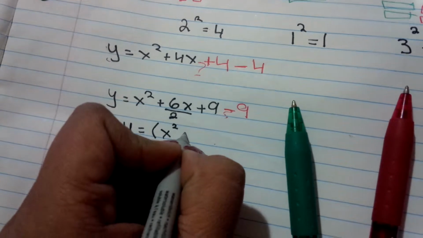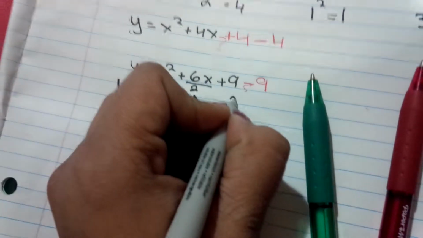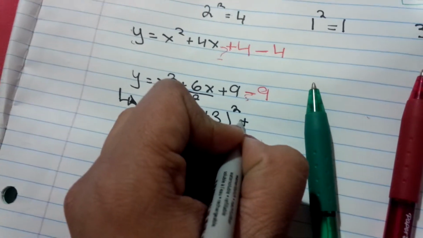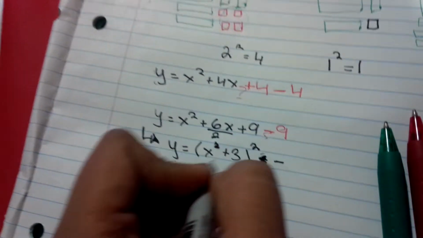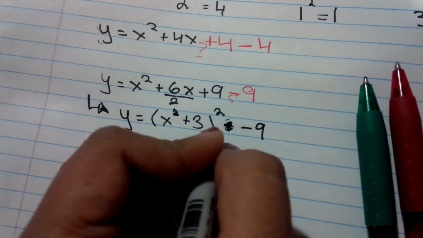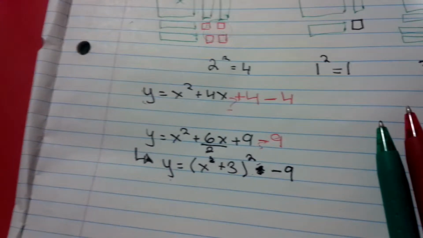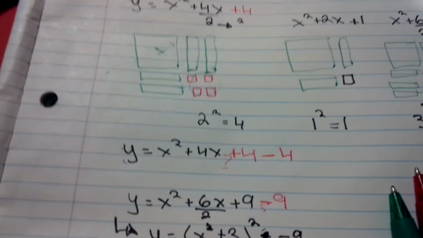So it's y equals (x plus 3) squared minus 9. Remember, we're minusing 9 because we don't want to change up the equation, but at the same time, we have to tell them that 9 is still there for the equation to be perfect. So let's do one more to properly know how to use this formula.